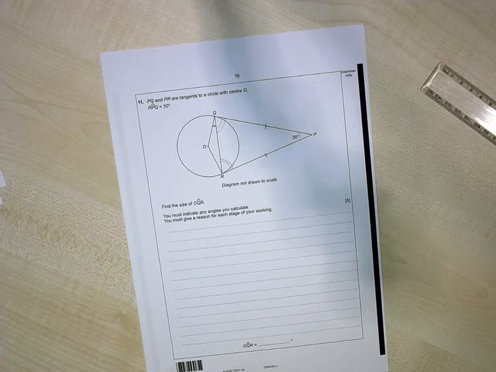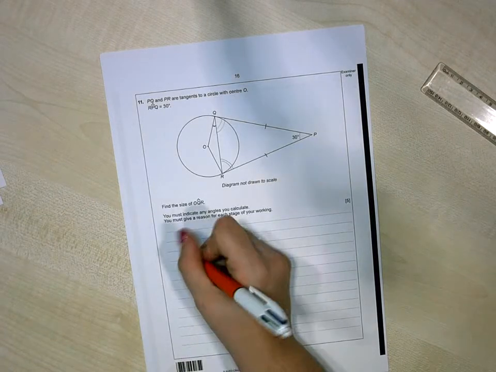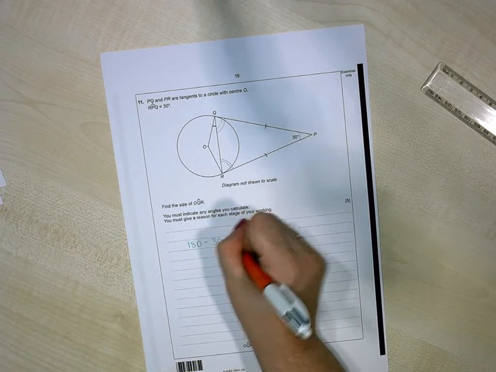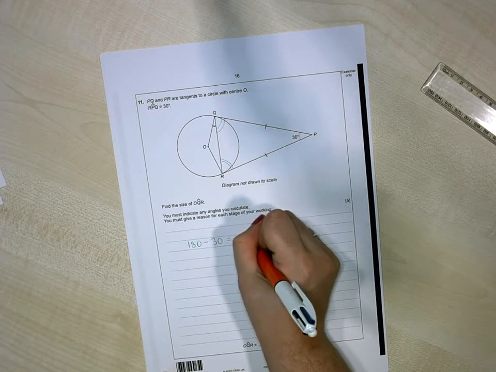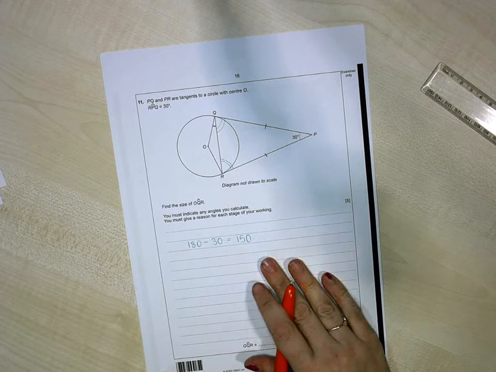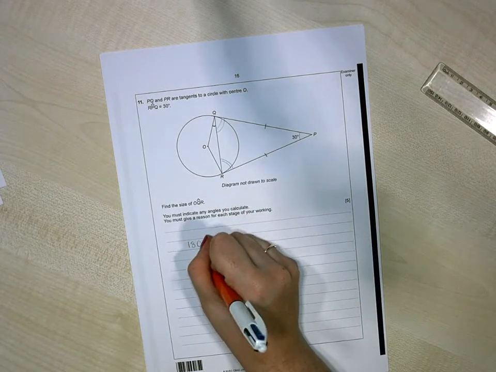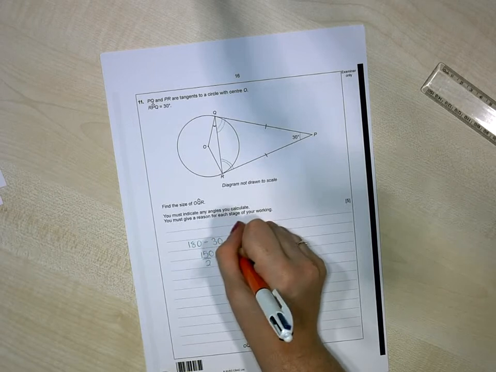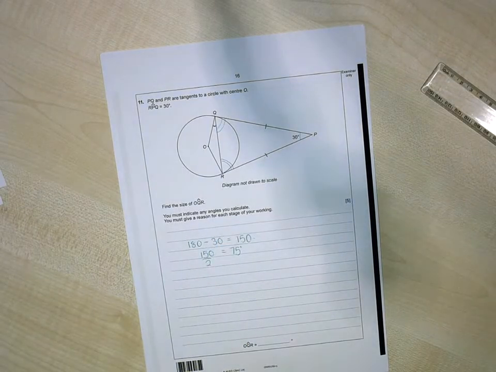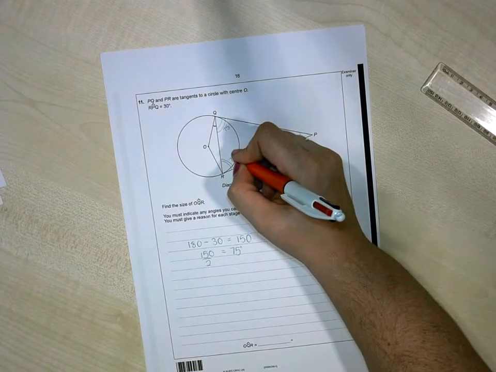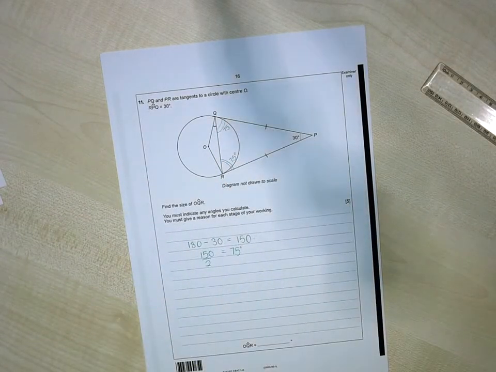Angles in a triangle total 180 degrees. So if I do 180, take away the 30, that gives me 150. And if I split that equally between the two, that gives me 75 degrees. So each one of these here are 75 degrees.